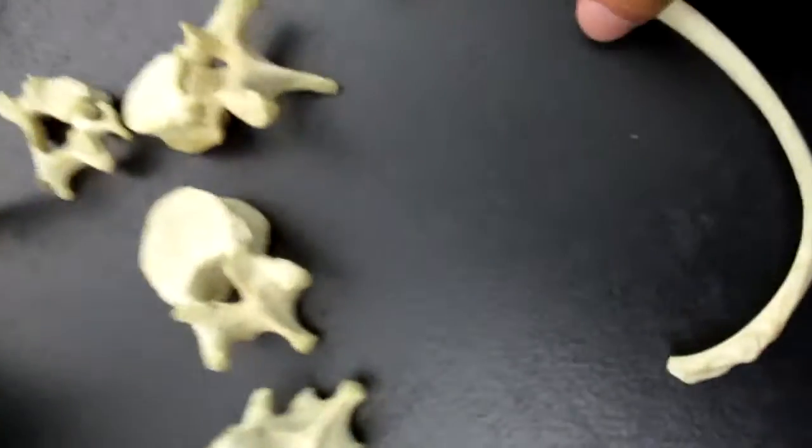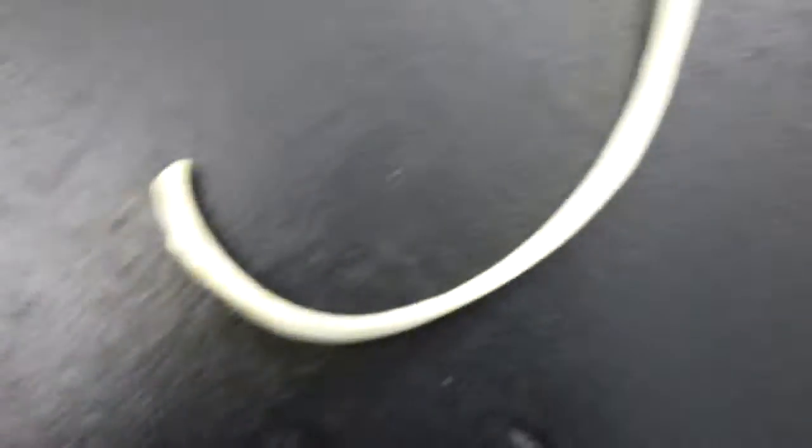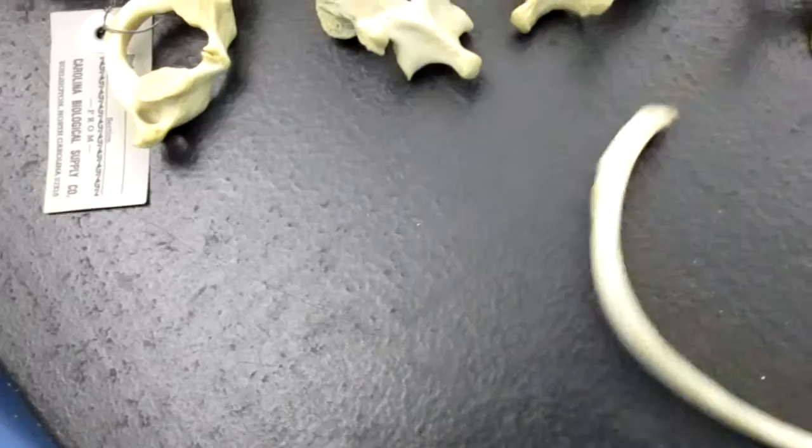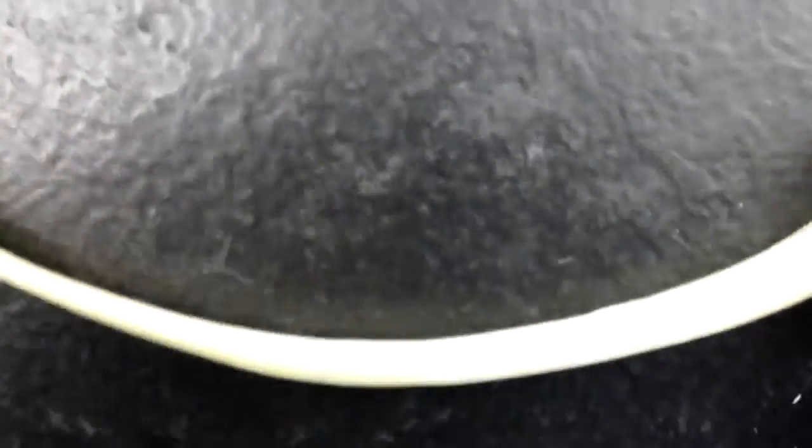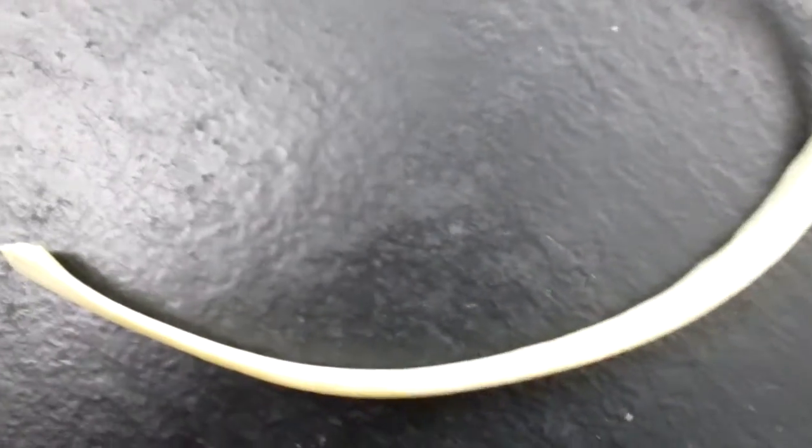Now there is a groove associated with these ribs. I don't know if you can see it or not, but there's a groove in there where blood vessels and nerves are going to be associated with that groove.